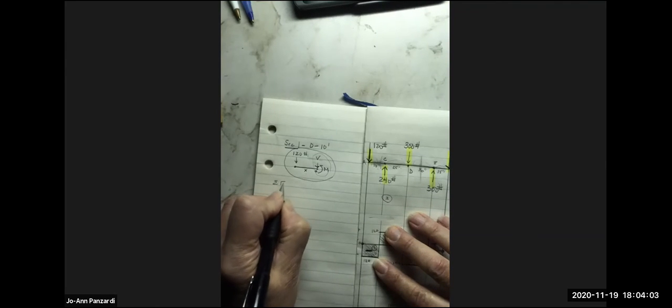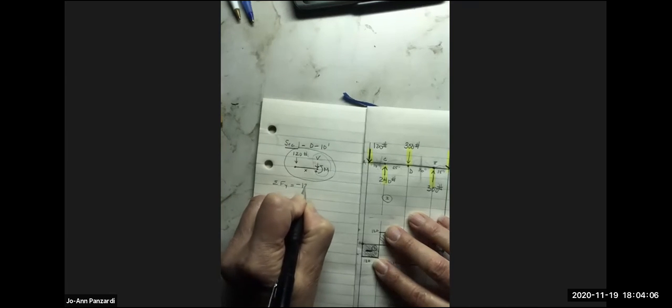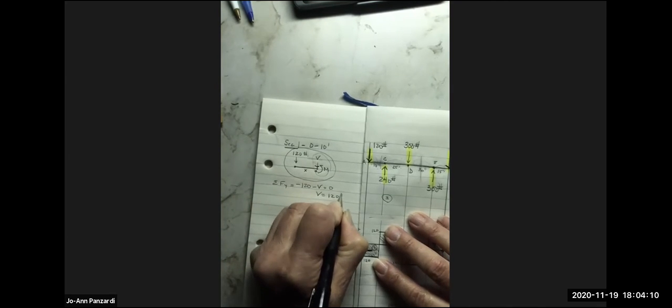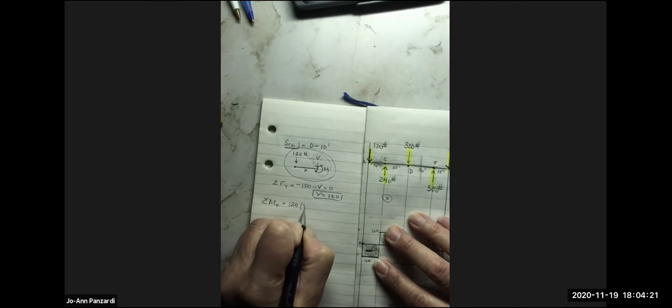So I am going to do sum of the forces in the y equal negative 120 minus V equals 0, and the shear is going to be 120. That means anywhere in this section, the shear is 120. And then I'm doing sum of the moments about where I cut it, and it's 120 times x positive plus the moment there is 0, and the moment is equal to negative 120x.